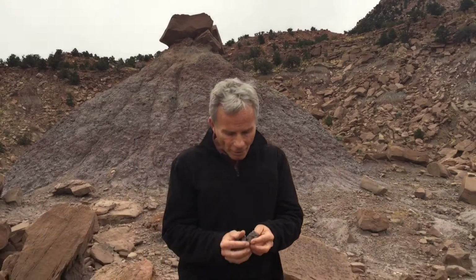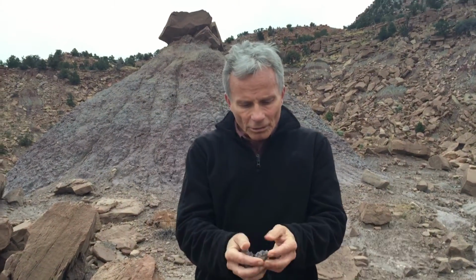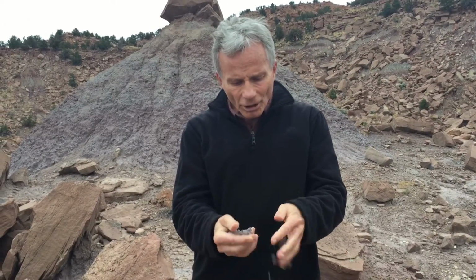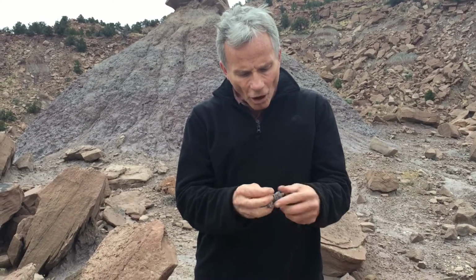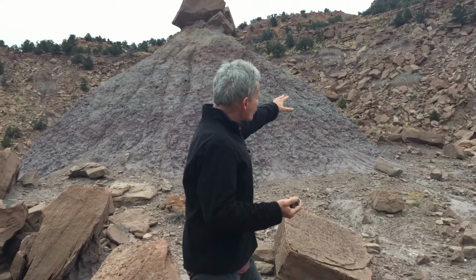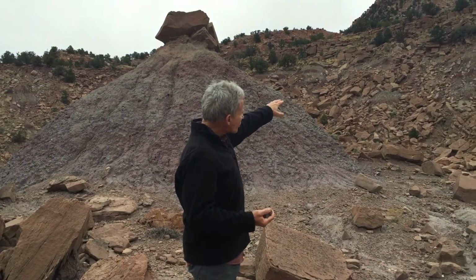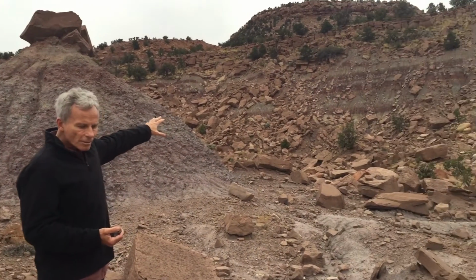You can see here that the mud is really, really easy. It's hard to even call this a rock. The reason it's so easy to erode, to dissolve, and to break apart is because it's made up of volcanic ash. And as you look back, you can see that there's layer after layer after layer of volcanic ash here.